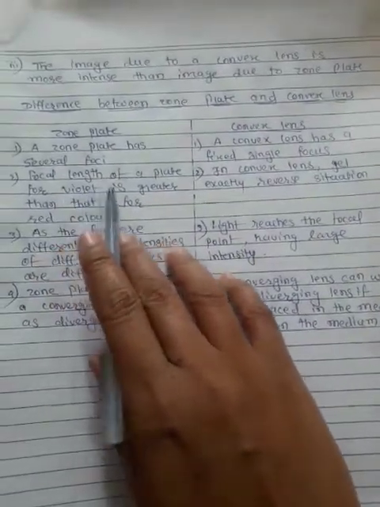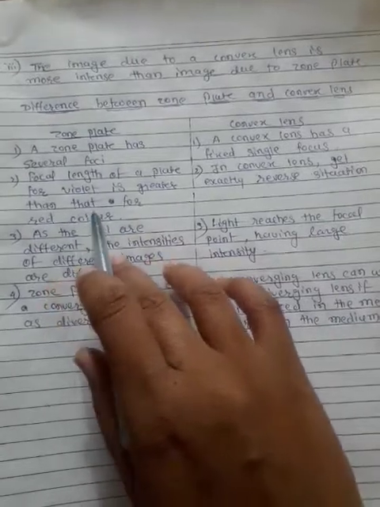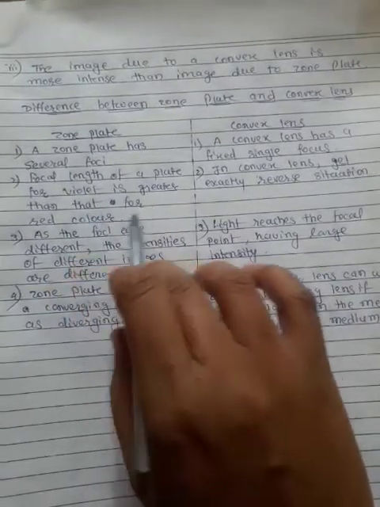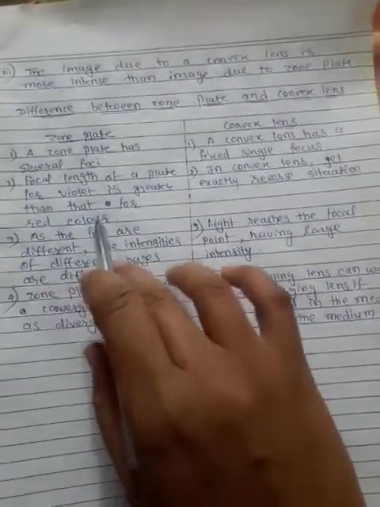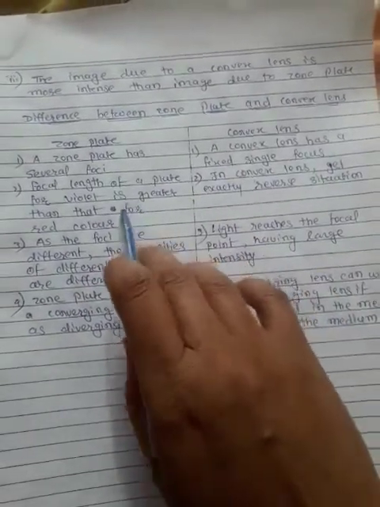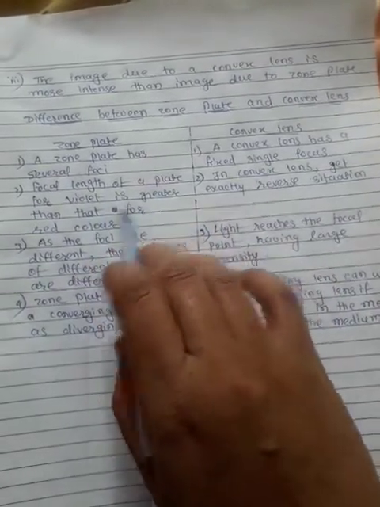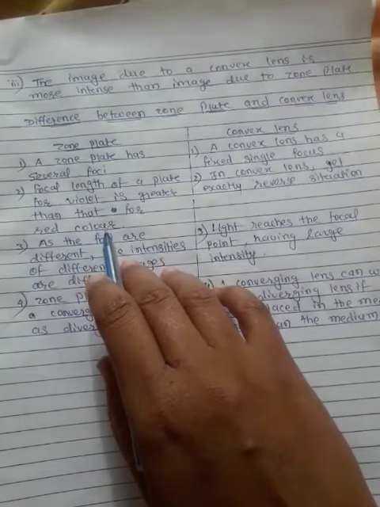The focal length of the zone plate for violet is greater than that for red, but in a convex lens this is the reverse: the focal length of violet is less than that of red.